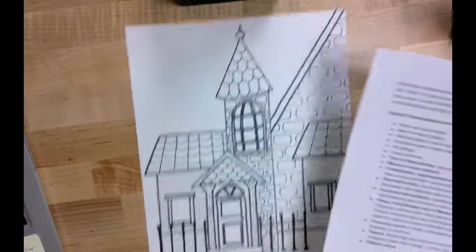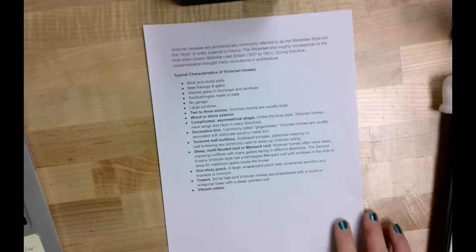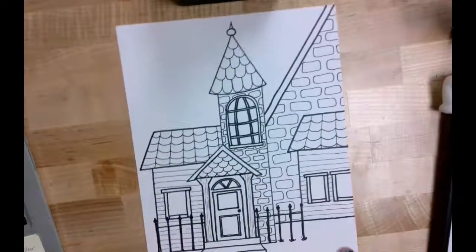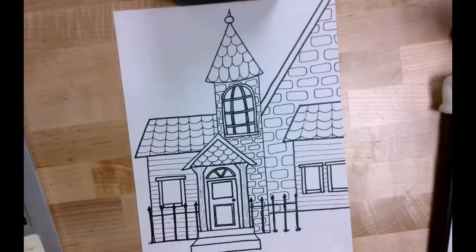Now, you will receive a paper that gives you some of those characteristics of Victorian homes that you can refer back to. But your job today is going to be to use your pencil and paper. You're going to sketch out a rough draft version of what your Victorian style home will look like. Remember to include those characteristics that we talked about, as many of them as you can. You can use rulers if you need to have straight lines anywhere.